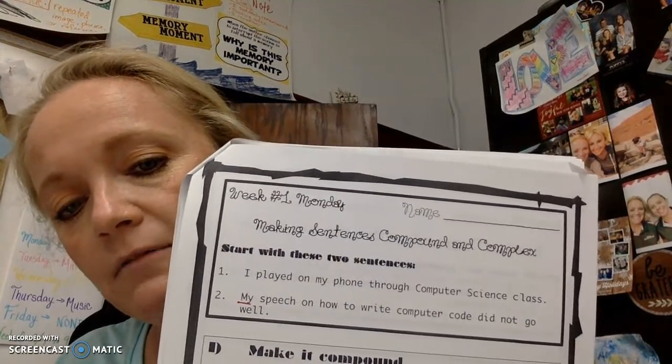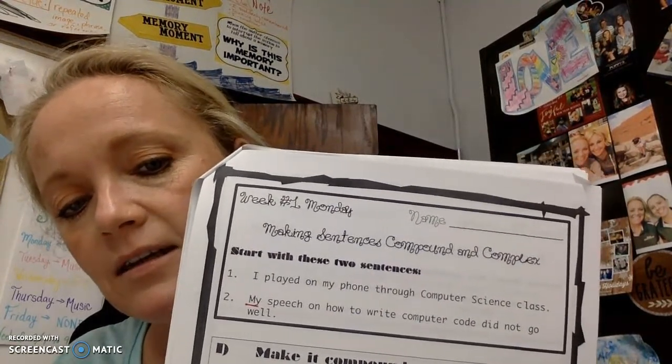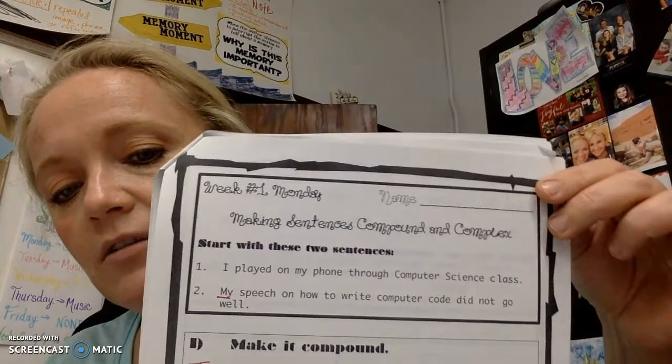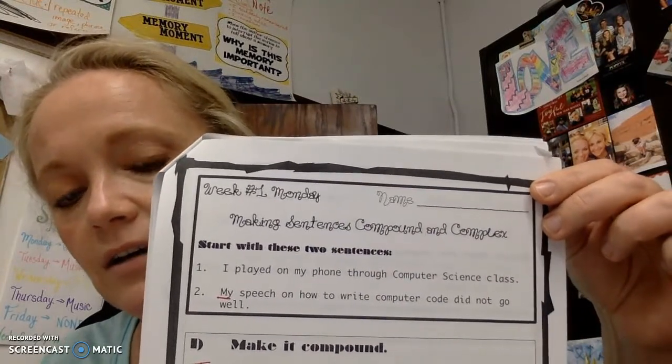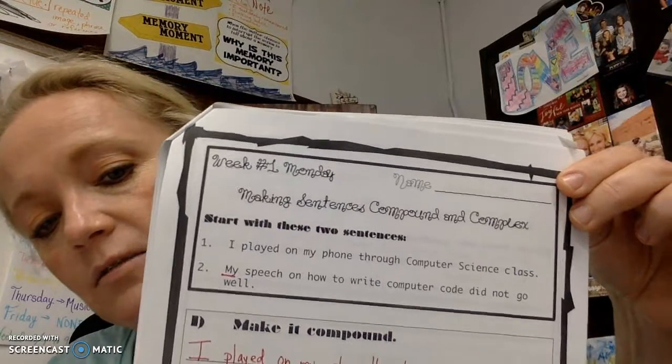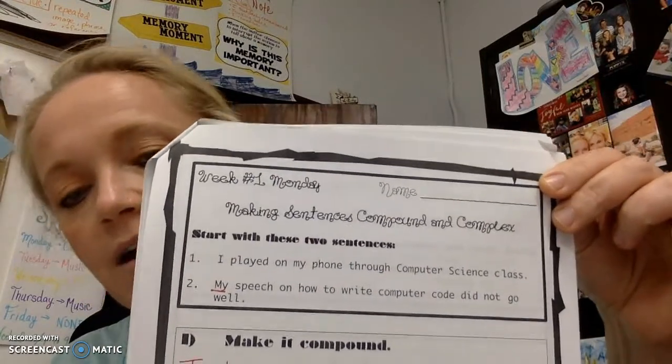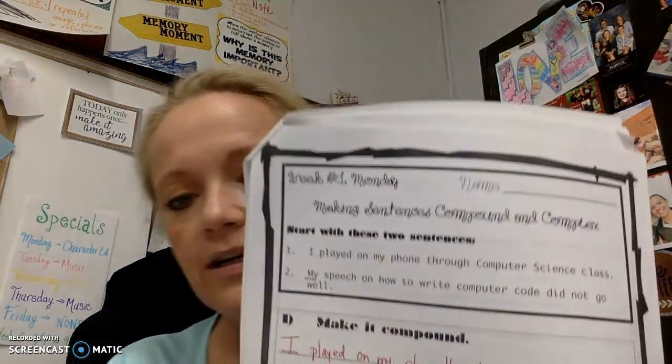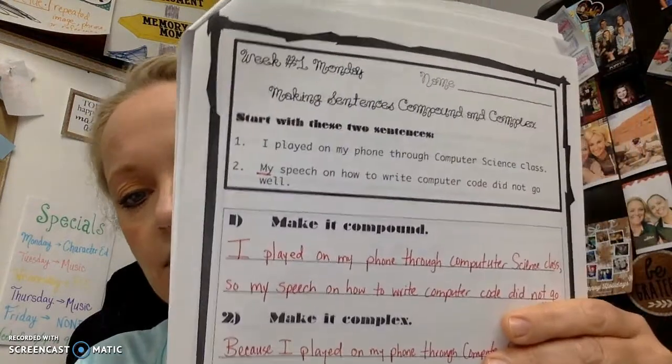So it says, I played on my phone through computer science class. Second sentence is, my speech on how to write computer code did not go well. First thing you need to do is make it compound. We do that by adding 2 things. Do you remember what they are? If you said a comma and a conjunction, you are exactly right. The conjunctions we use are and, or, but, so, for, yet, nor. Today in class we decided so worked the best.